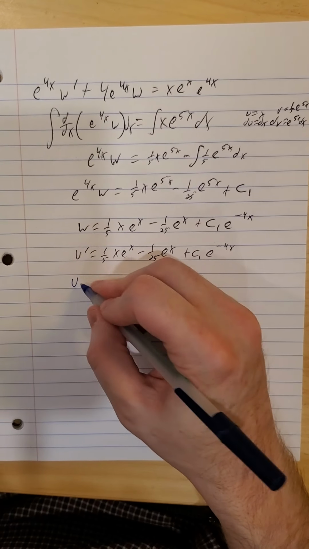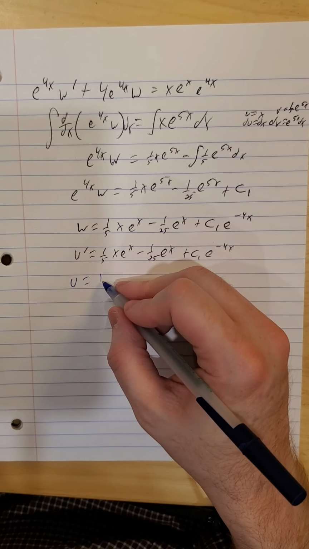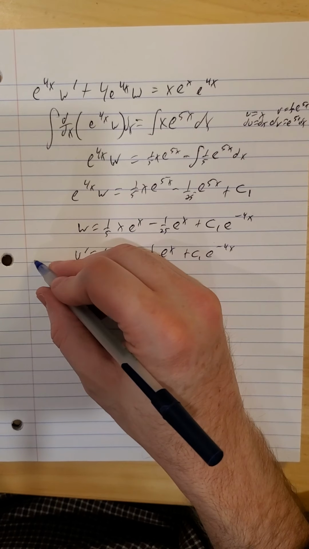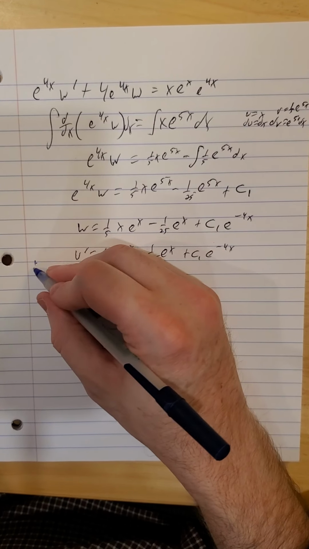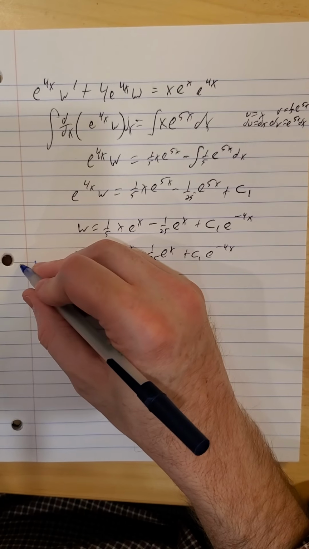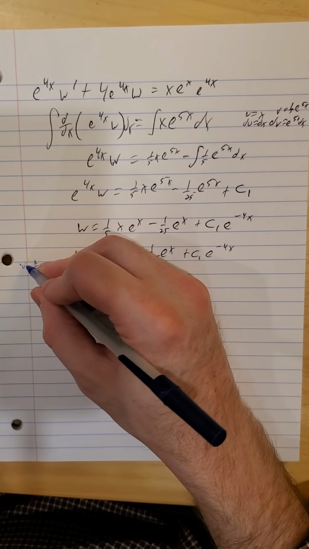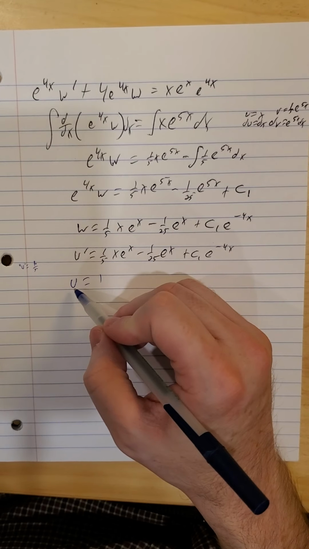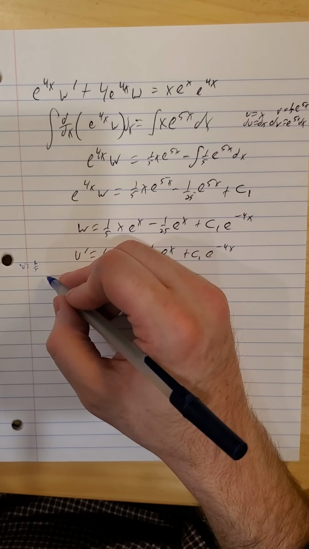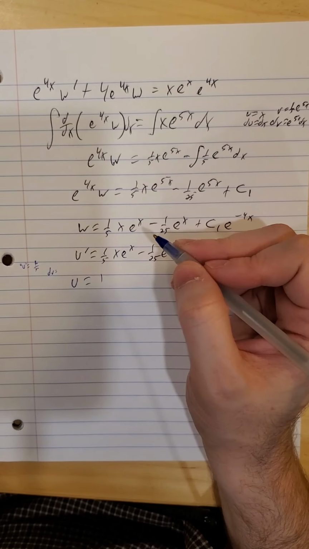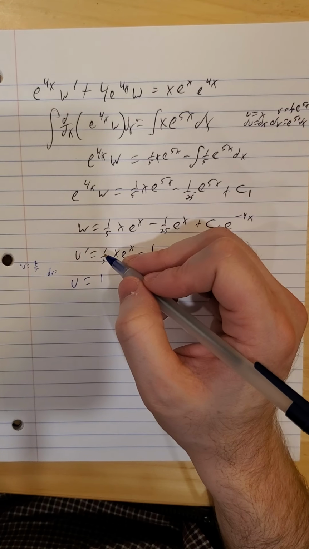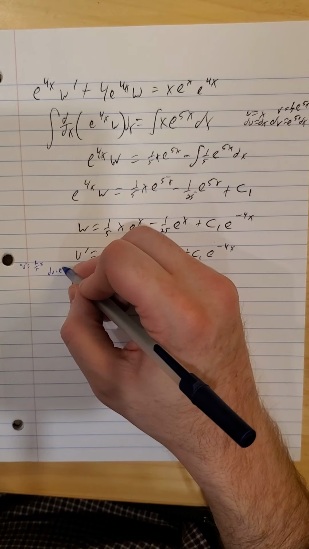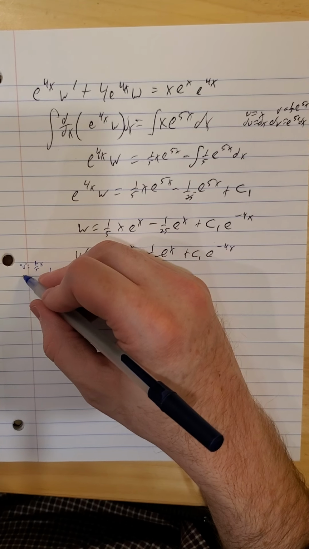And then our u is a little bit of integration by parts again. So we have a 1. I'll put the other u in quotes since this is not the same. It's just what we're used to using for integration by parts. dv will be our e to the x times dx.